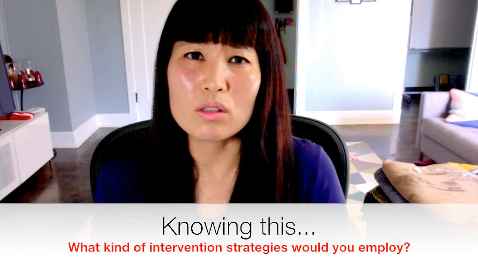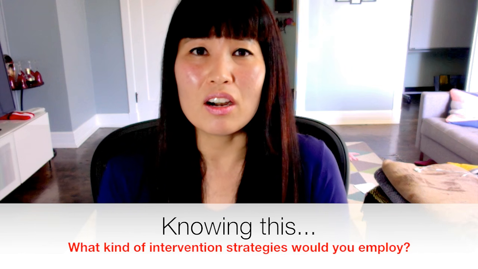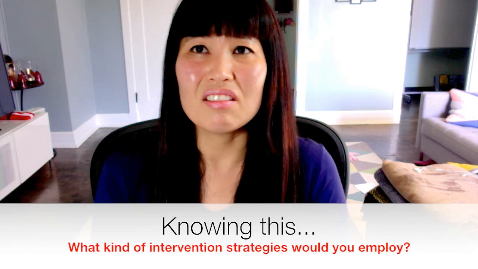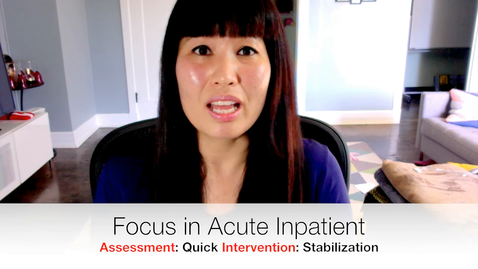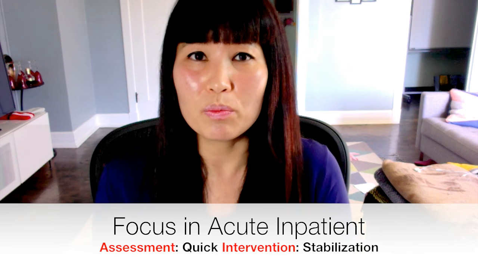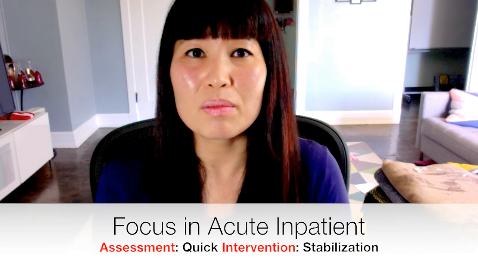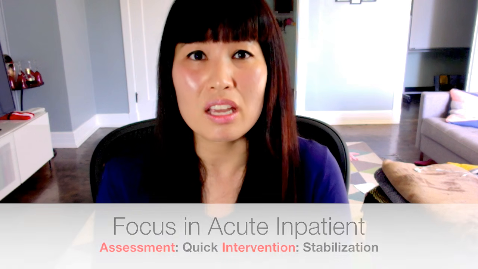Now, the length of stay is short in this practice context, and so will you be choosing goals that are long-term goals and are focused on community reintegration? Probably not. Your assessment will likely be quick, and your intervention will most likely focus on stabilization of the patient so that they can first become medically stable.